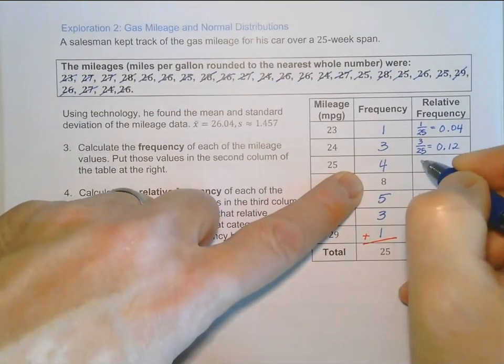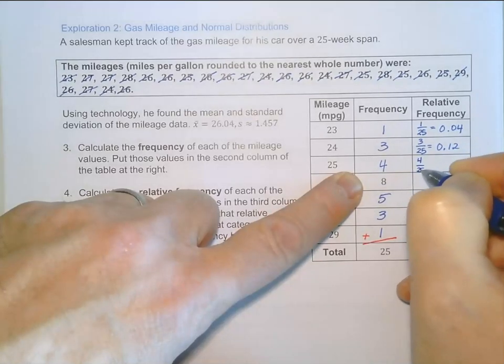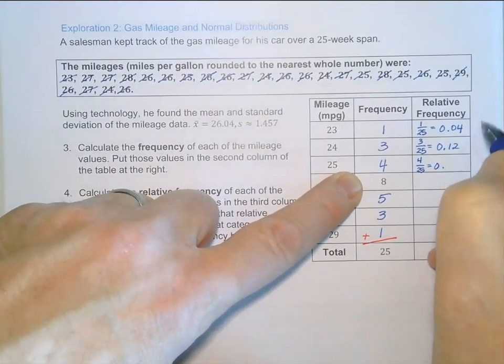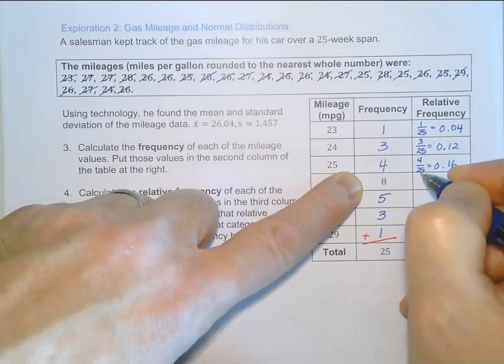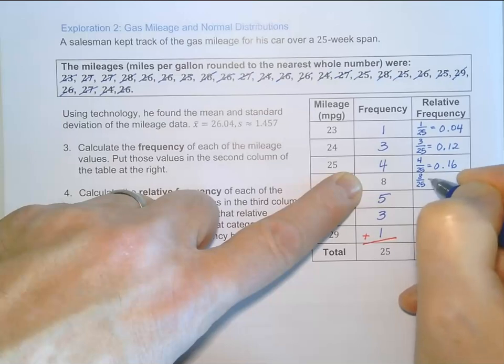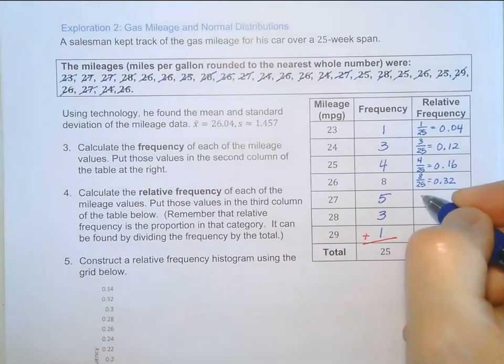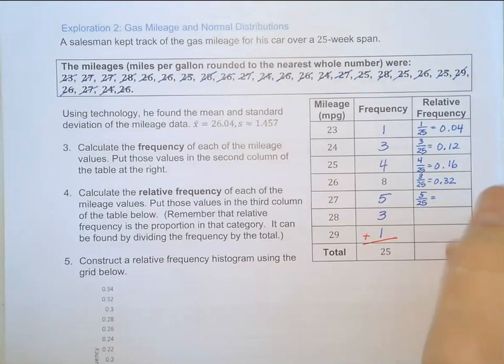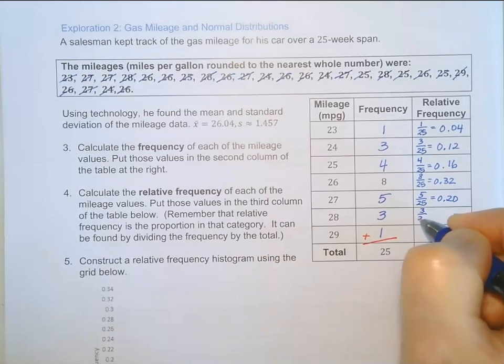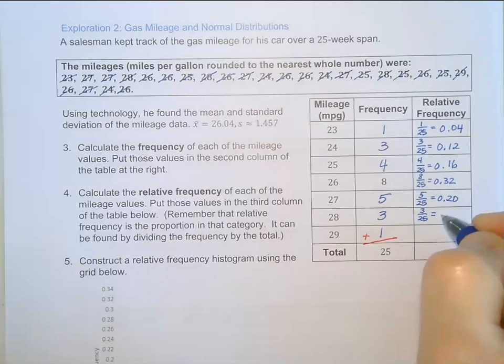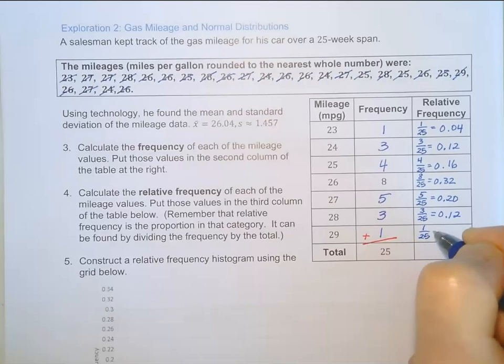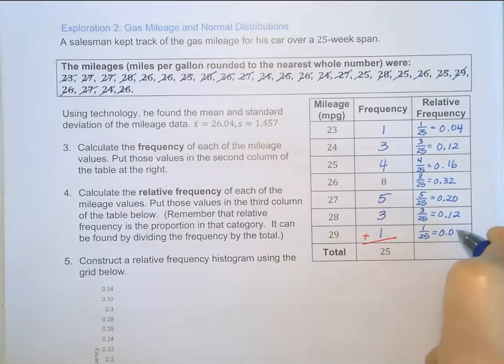This is going to be 4/25, which is 0.16. This one's going to be 8/25, which is 0.32. This one's going to be 5/25. That's 0.20. This is 3/25, 0.12. This is 1/25, which is 0.04.